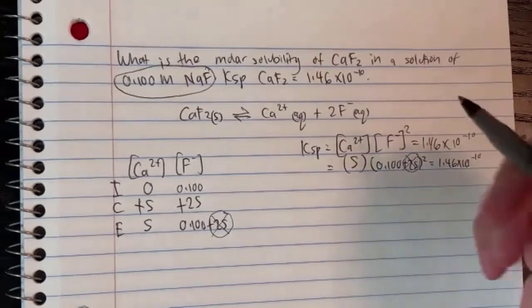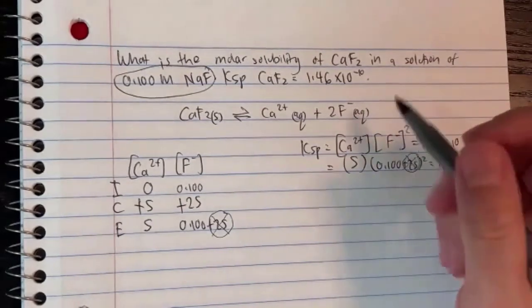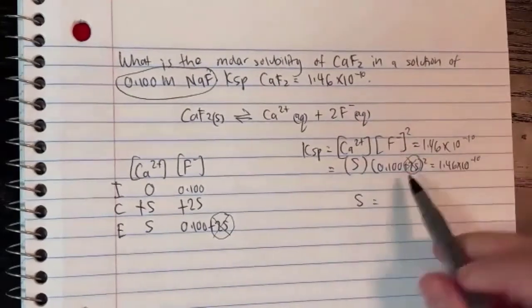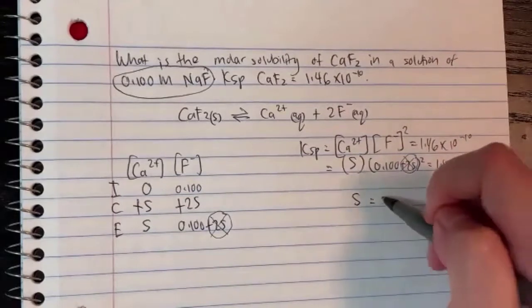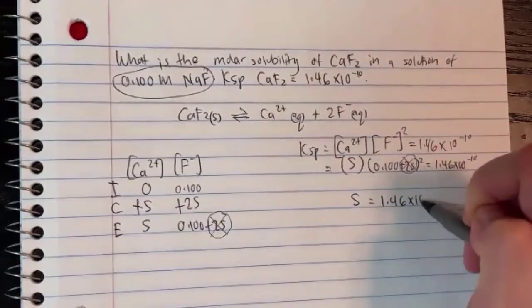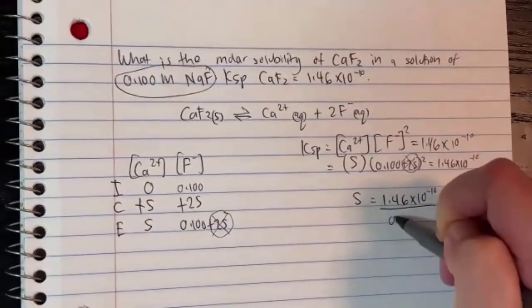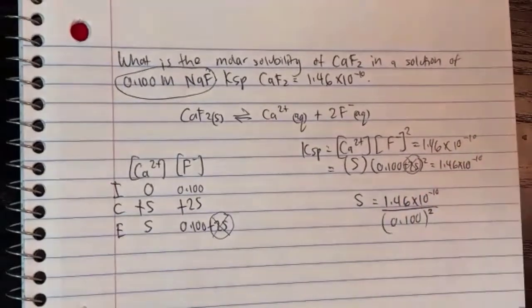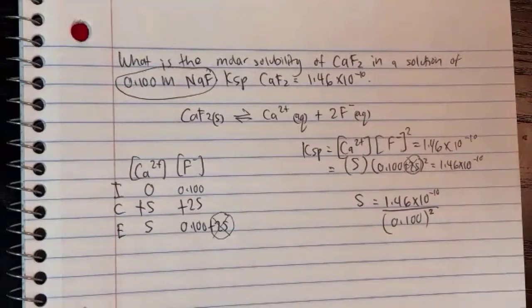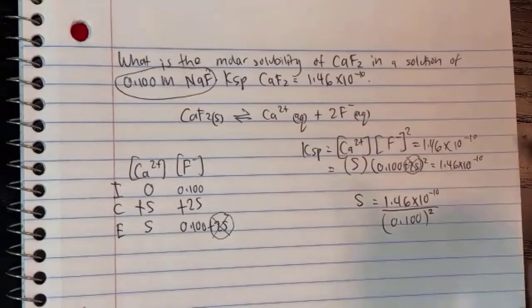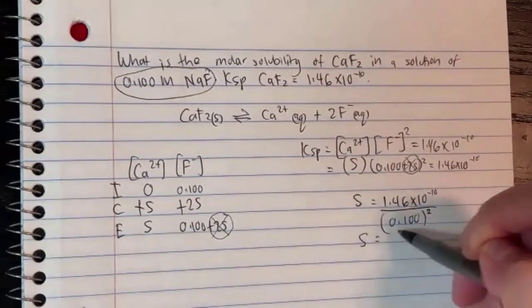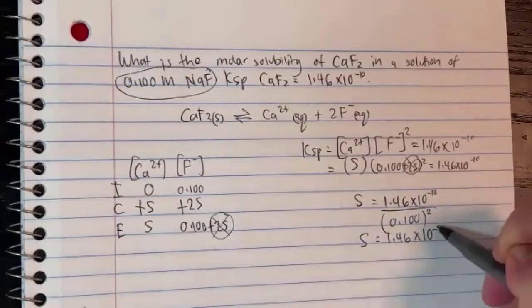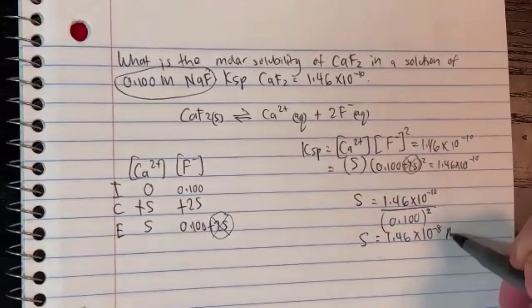Now, if that happens, S will equal basically this part. I'm going to put it down on the bottom here. So 1.46 times 10 to the minus 10 divided by 0.1. The 2S is gone, so just take 0.1 and square that. So you get your answer. S is now 1.46 times 10 to the minus 8.